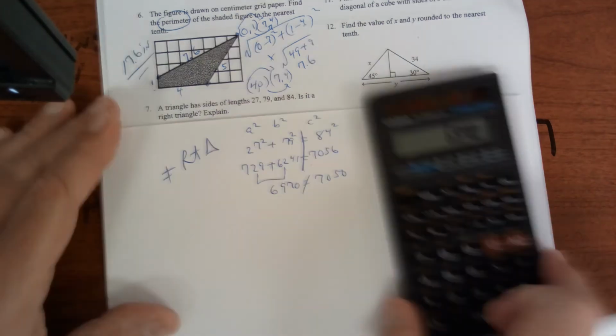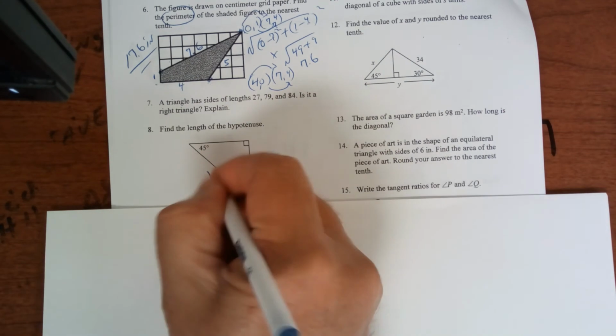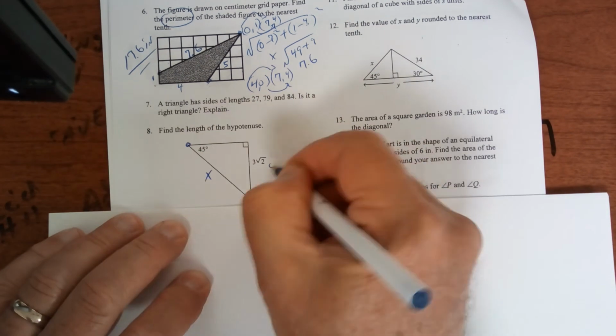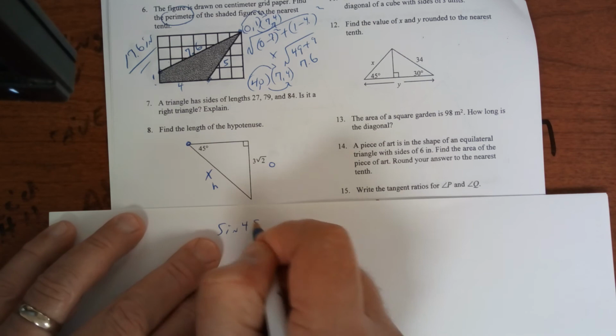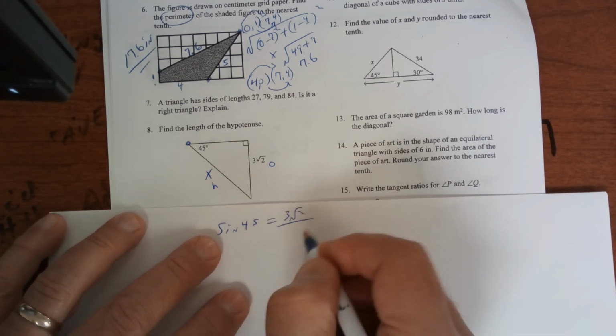Let's keep moving. Number 8, it says find the length of the hypotenuse. This one you could use trig on. This is your hypotenuse. I'm going to go ahead and use trig. So I'm going to stand right here, and I'm going to say opposite over the hypotenuse. So I'm going to say the sine of 45 degrees is equal to the opposite over the hypotenuse here, which is x.